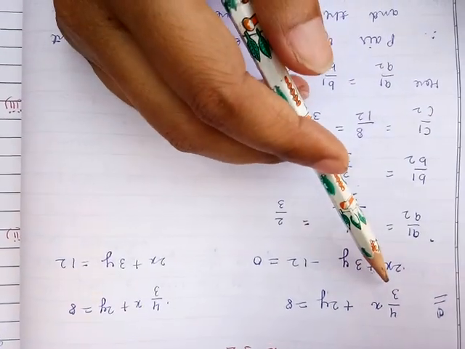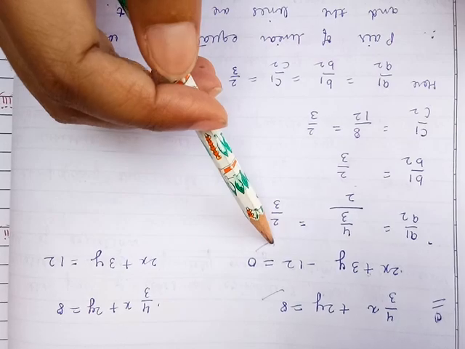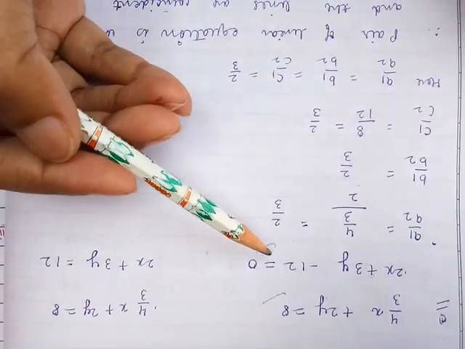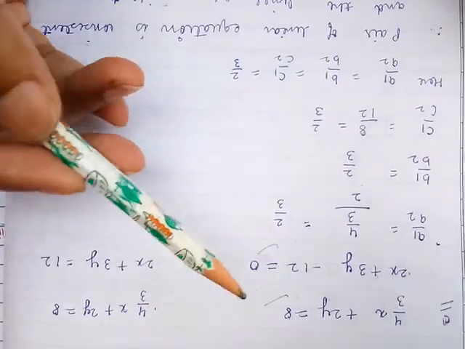Now the next question is, here two equations are given, these two equations and these two equations. By these equations you have to check whether the lines are intersecting, parallel or coincident, and whether the pair of equations is consistent or inconsistent.